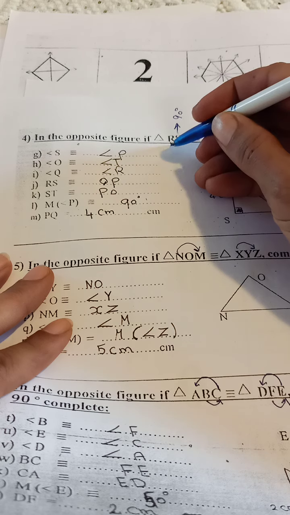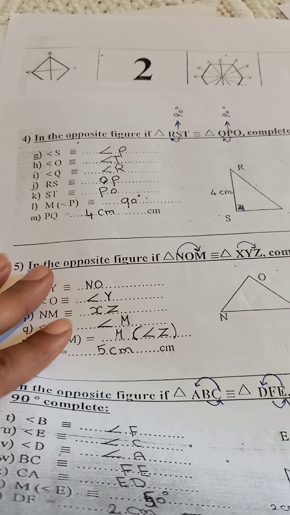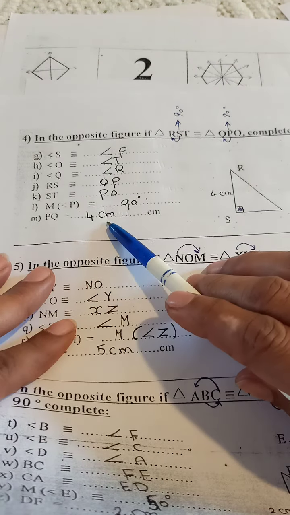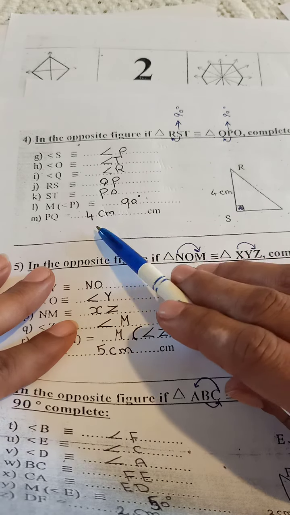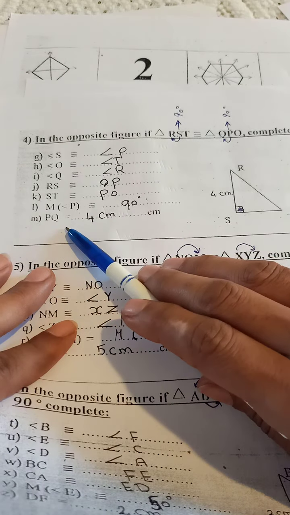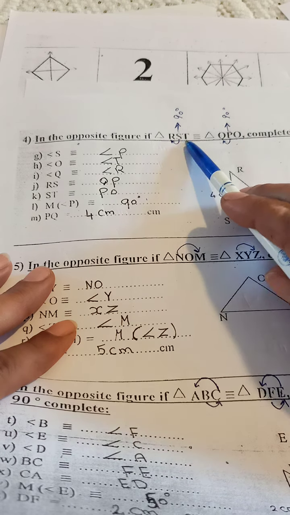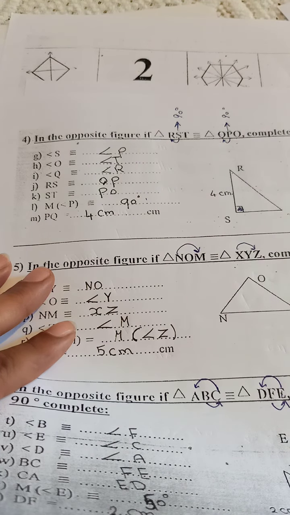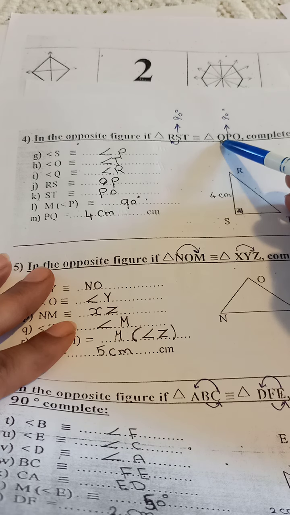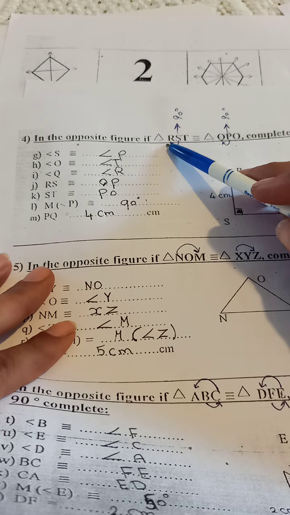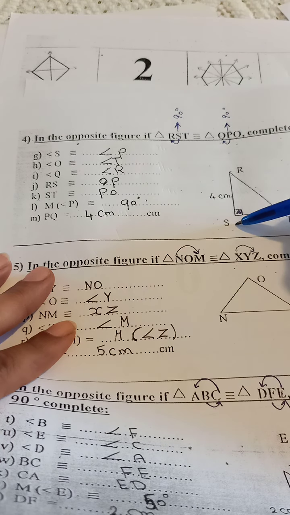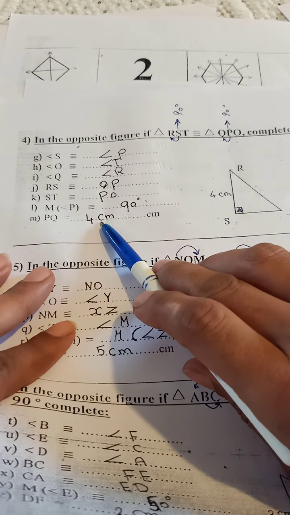But I need here to get equal what centimeter? PQ is like SR. And SR here equals 4 centimeters, so PQ is also 4 centimeters.